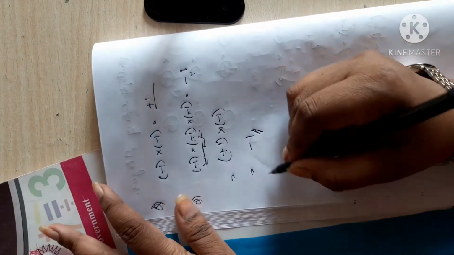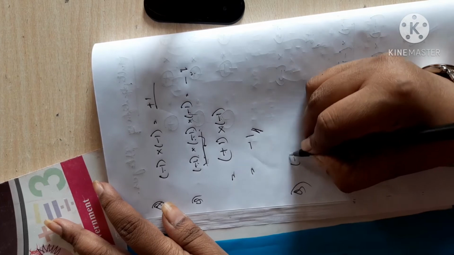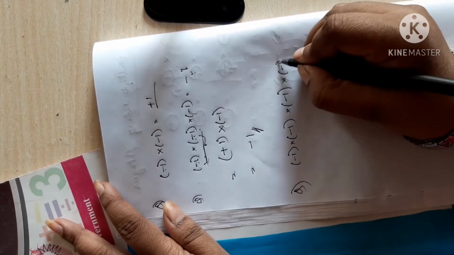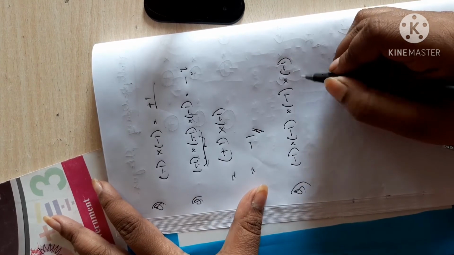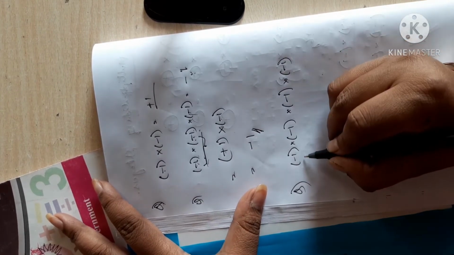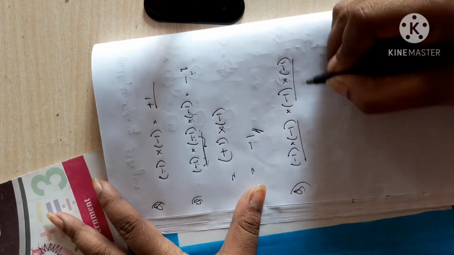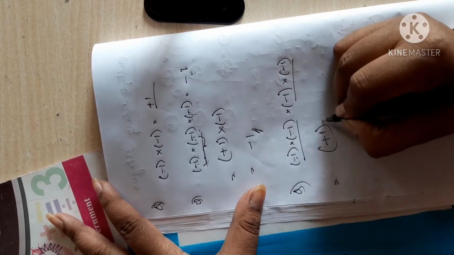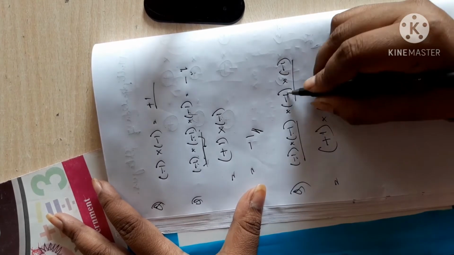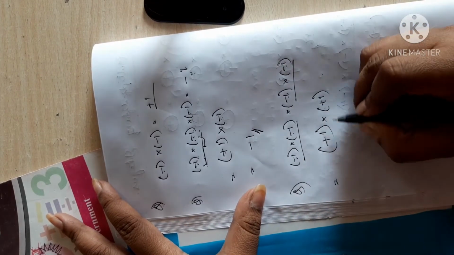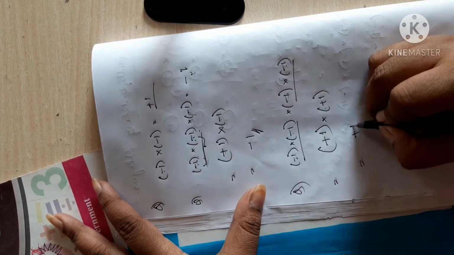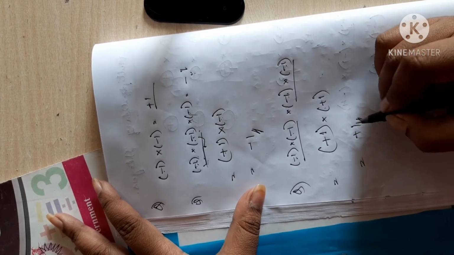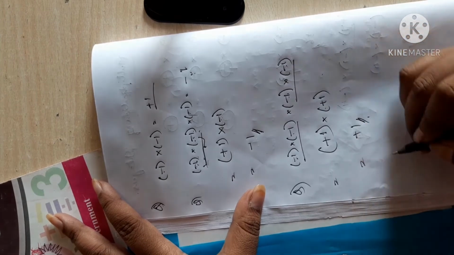Okay. Now one more question. Minus 1 into minus 1, minus 1 into minus 1. You have four negative numbers now, all minus 1s only. I want to multiply first these two and these two. Minus into minus, plus. 1 ones are 1. Into minus into minus, plus. 1 ones are 1. So plus into plus, plus. 1 ones are 1. So finally, what is the answer you got? Plus 1, positive.